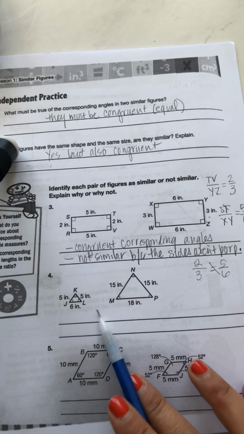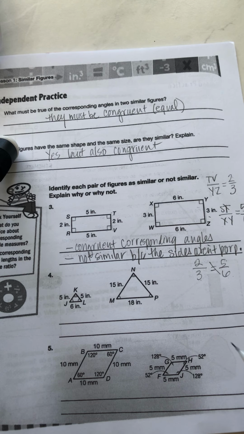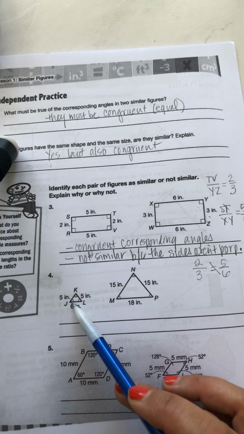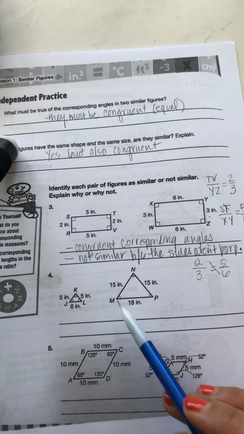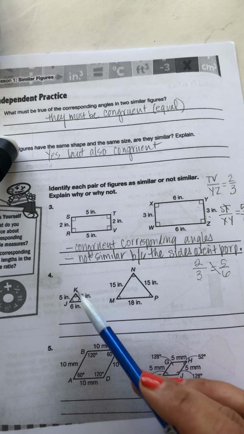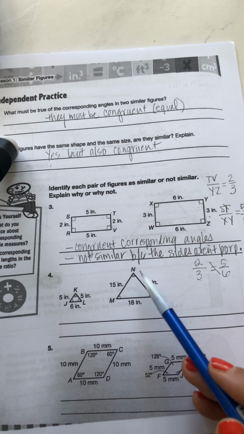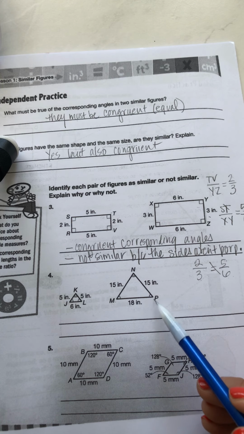All right, let's take a look at this one. So take a look at the angles. This angle is corresponding to this angle. Angle J is corresponding to angle M. Angle K is corresponding to angle N. And angle L is corresponding to angle P.